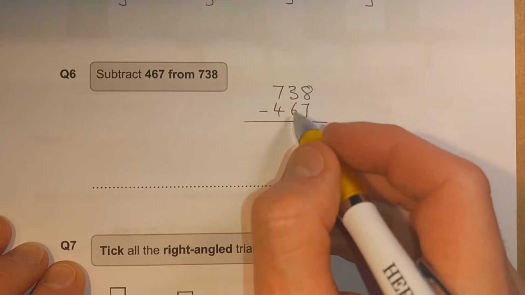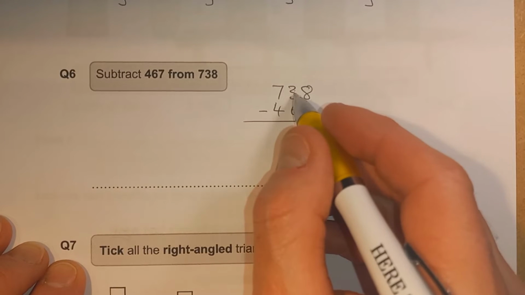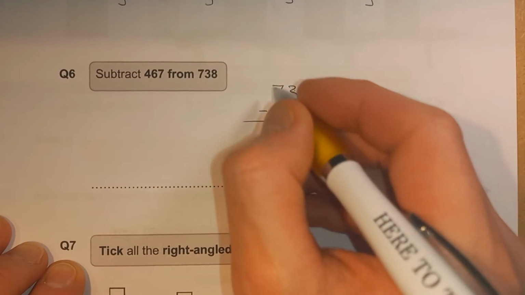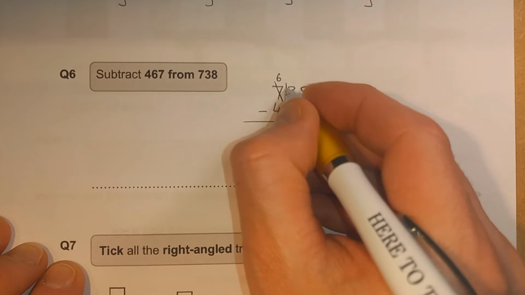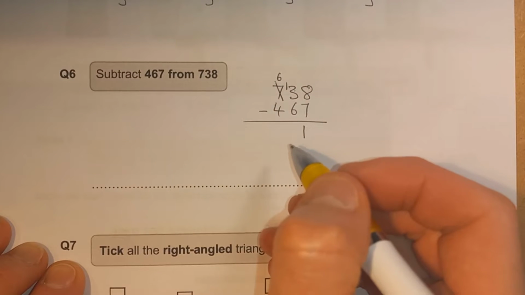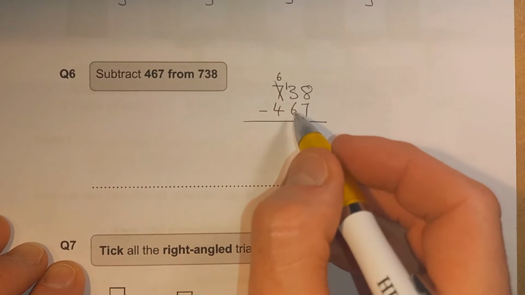So we're at 3 minus 6. Well, we can't take 6 away from 3, because 6 is bigger than 3. What we can do is reduce the 7 to a 6. Pass 1 over here to make that 13. So now we've got 13 minus 6.